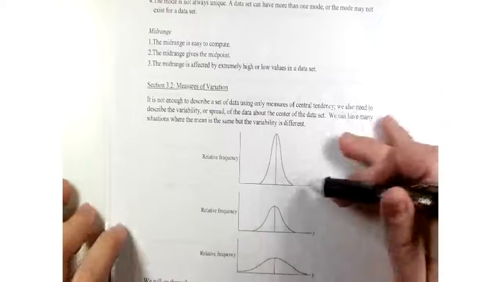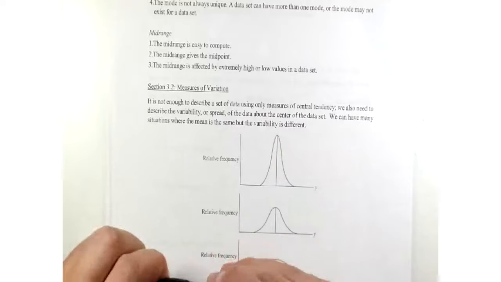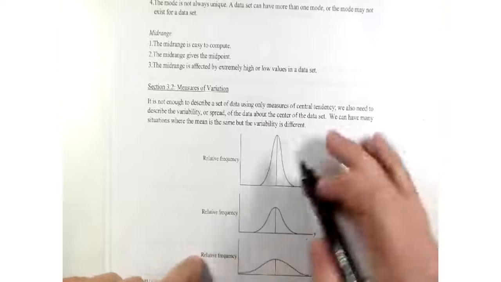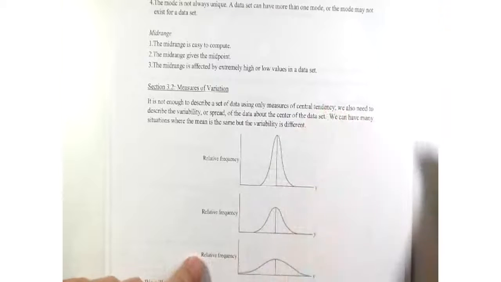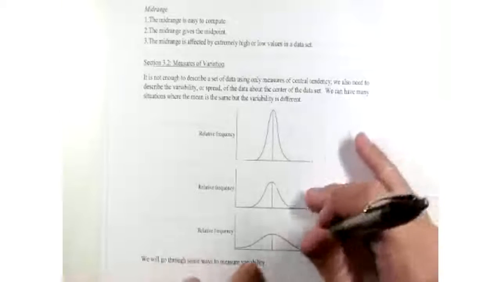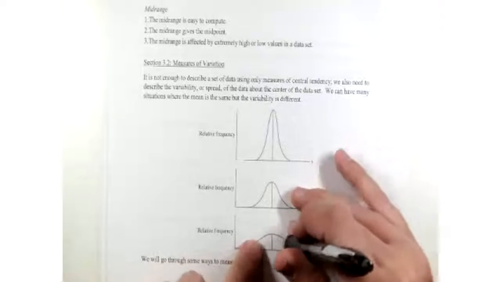So say, for instance, I have a graph here of y versus the relative frequency. Remember, the relative frequency is the frequency of one point or a class over the total frequency. So this is just a rough shape based on some distribution. Notice here that the mean is always the same in these three, but there's a lot more spread of data values here than there is here.